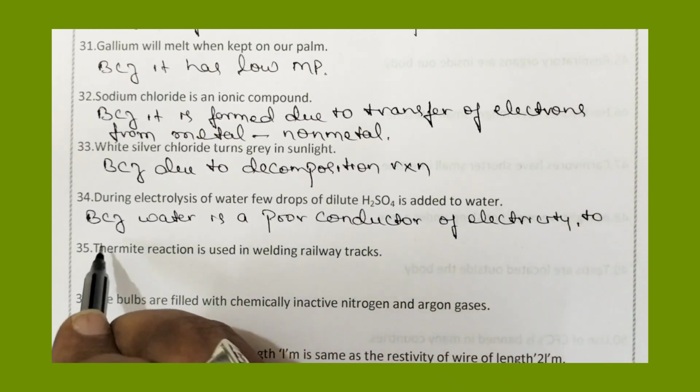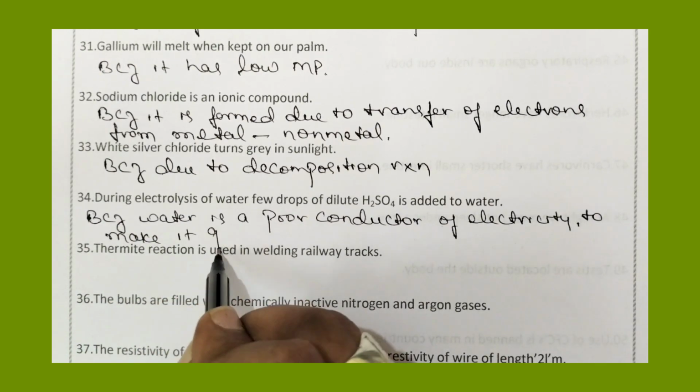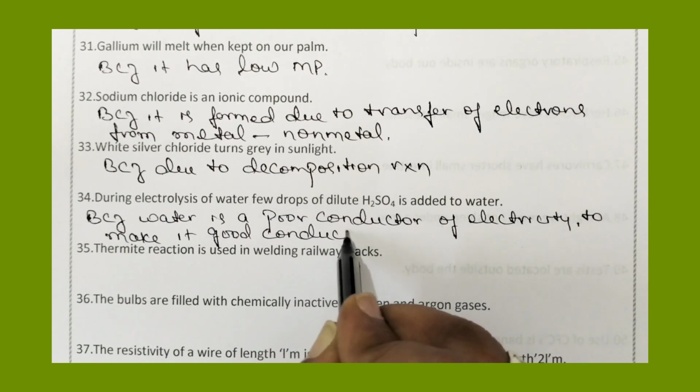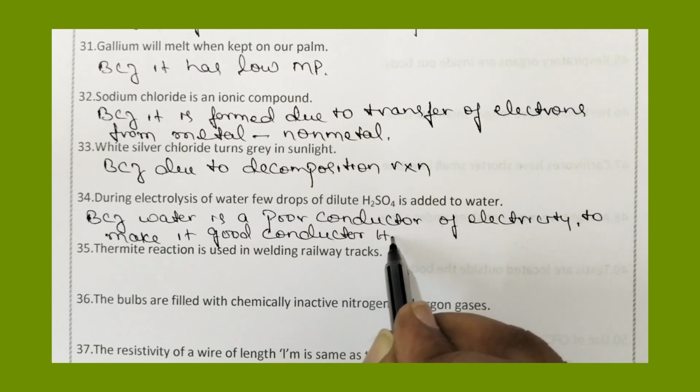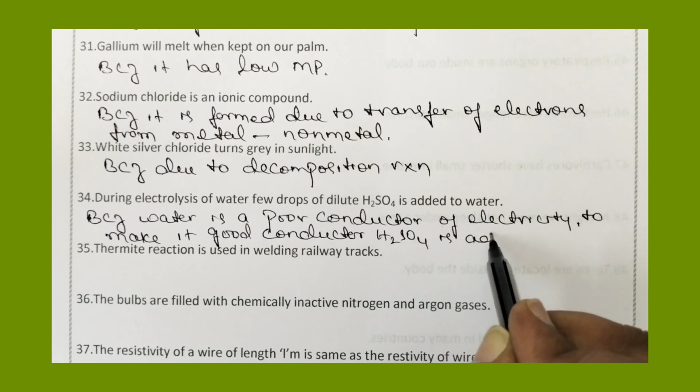To make it a good conductor, dilute H2SO4 is added.